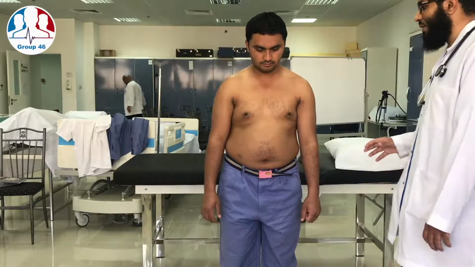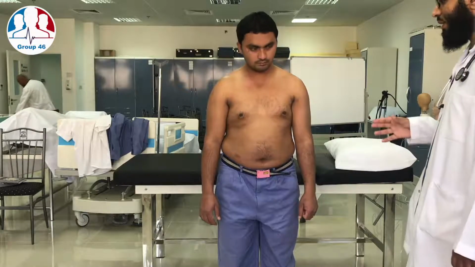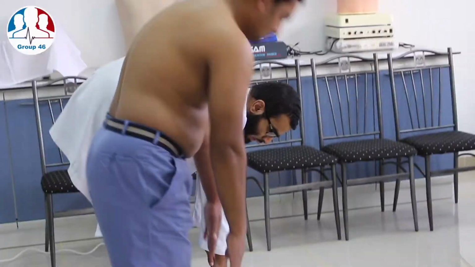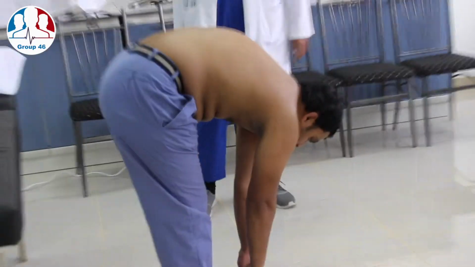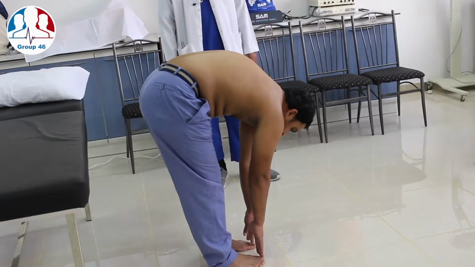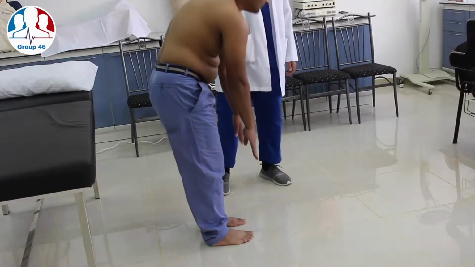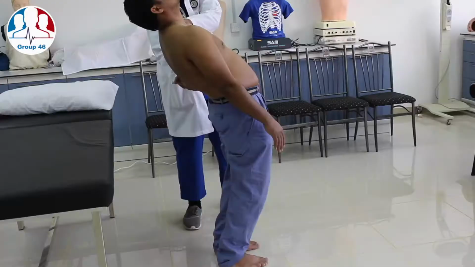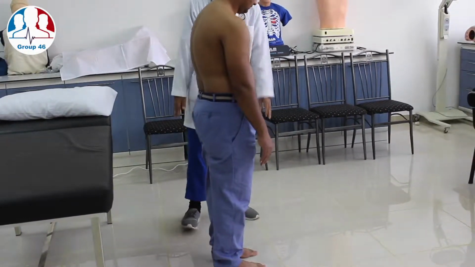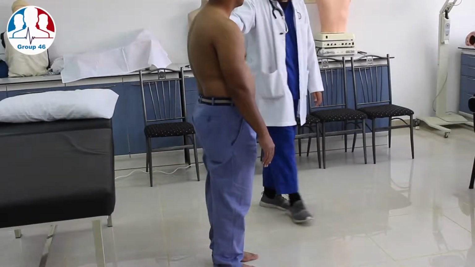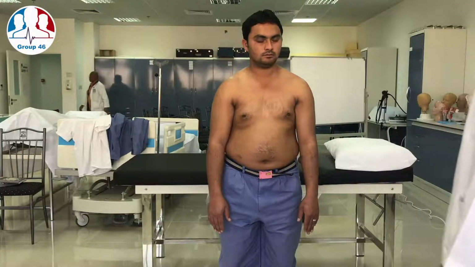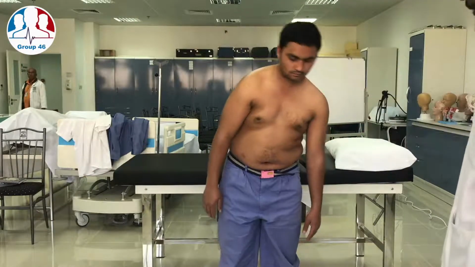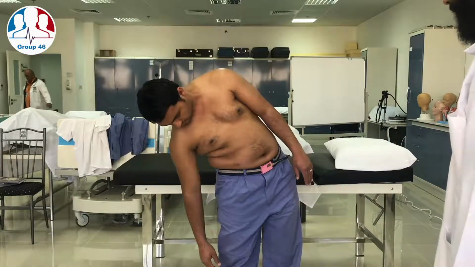After that, you should assess the movement of the spine. Assess the lumbar spine movement and the thoracic spine movement. You should ask him to flex and assess the level of flexion of the spine. And you should ask him to extend. Normally it will be 10 to 20 degrees. And you should ask him for the lateral movement, and you should compare both sides.